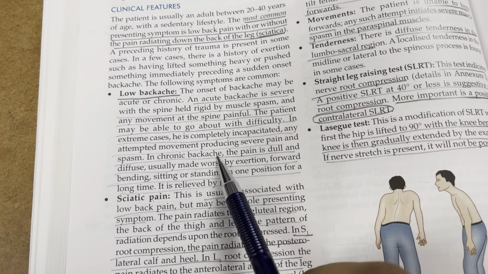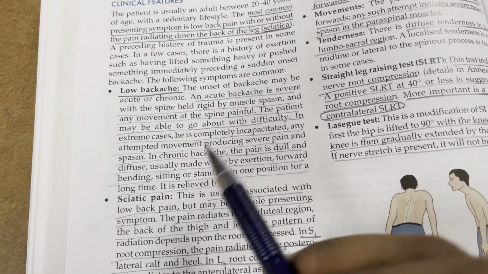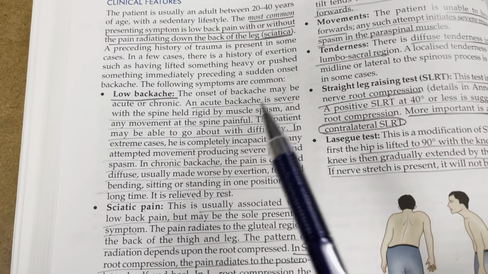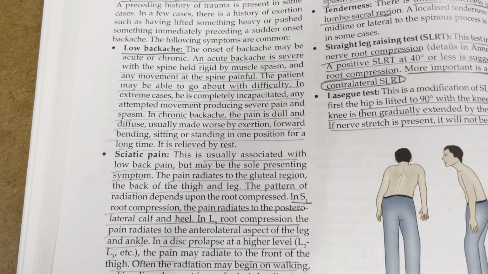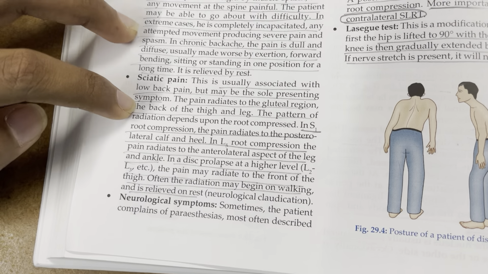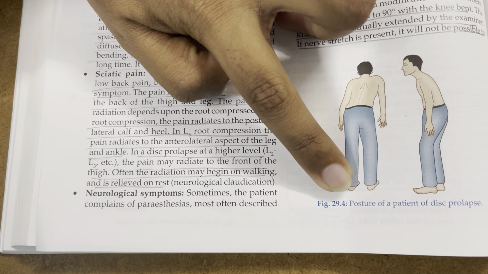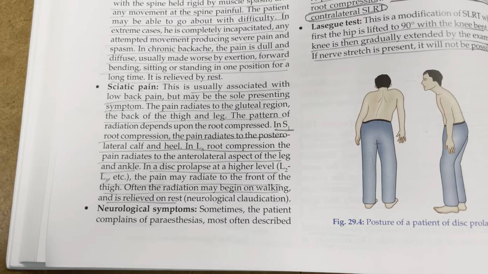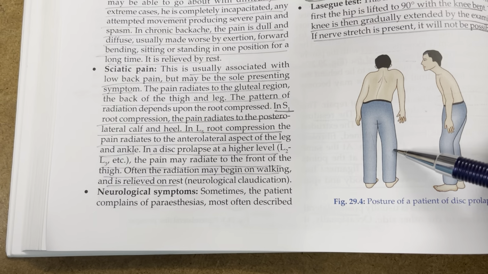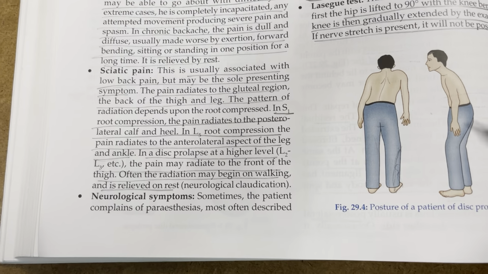In chronic backache, the pain is dull, aching and diffuse, and it is worsened by exertion, forward bending, sitting or standing. So basically, when there is a postural variation, then the dull chronic pain is aggravated. It is relieved by rest. Sciatic pain is usually associated with low back pain, but sometimes it may be the sole presenting symptom. So it radiates to the gluteal region, the back of the thigh and the leg. So the pattern of radiation depends on the root compressed. So in S1 root compression, the pain radiates to the posterior lateral calf and the heel.